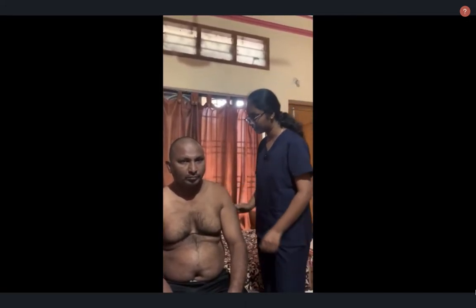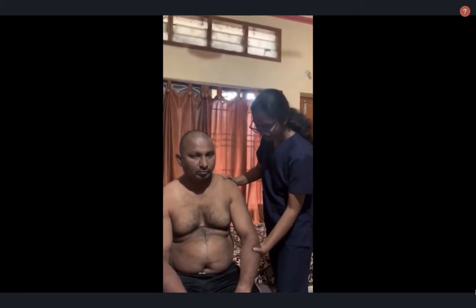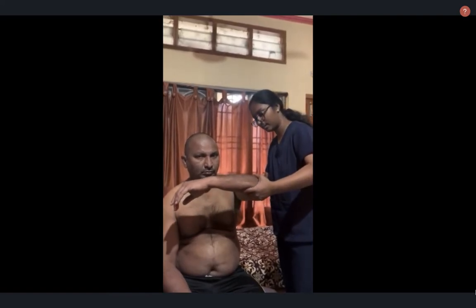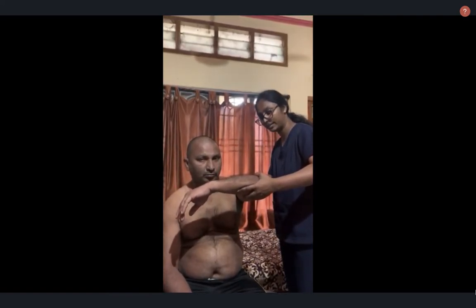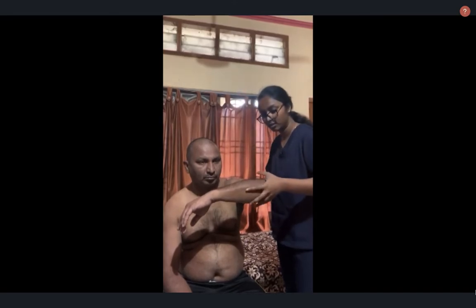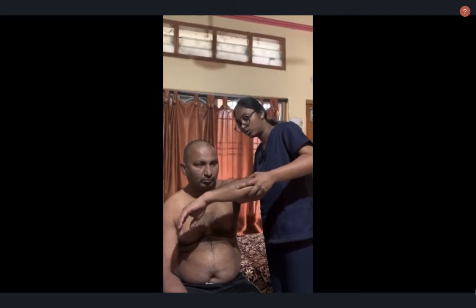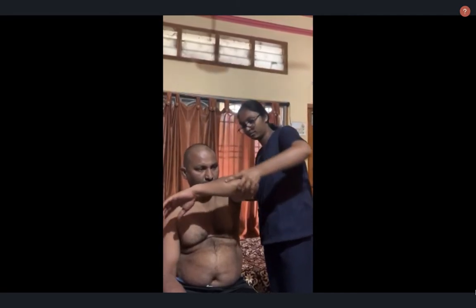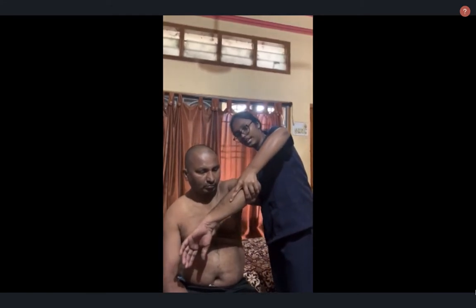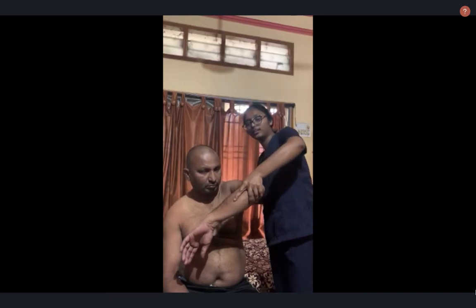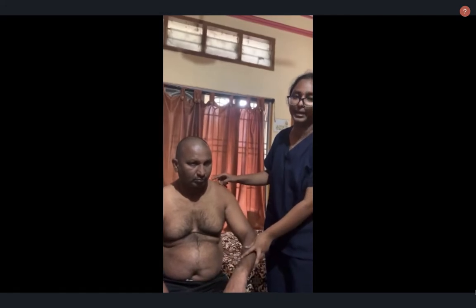Now we are going to perform the Hawkins-Kennedy test. In this test, with one hand support the scapula, then ask the patient to flex his arm to 90 degrees and the elbow also to 90 degrees. With your other hand, hold the elbow, then passively rotate the glenohumeral joint. If it is the normal position, it rotates passively like this. If the patient is having a problem, he will have pain.